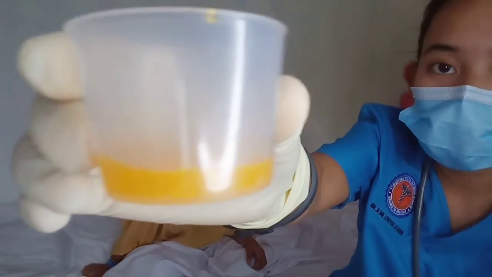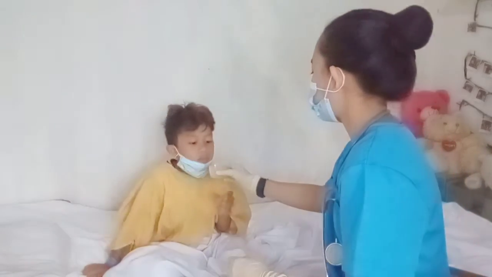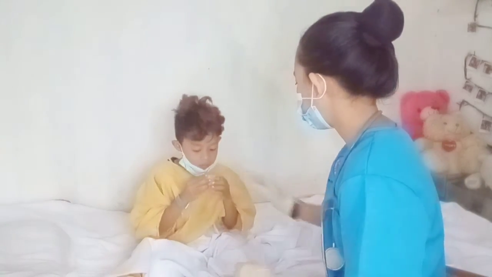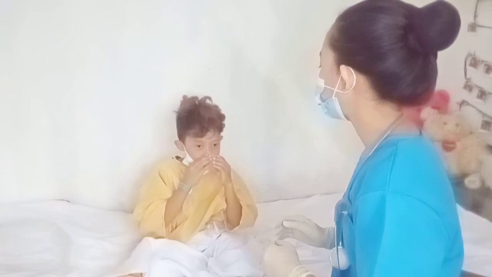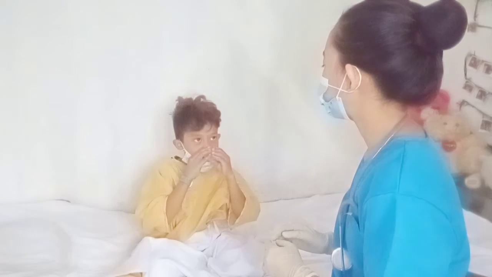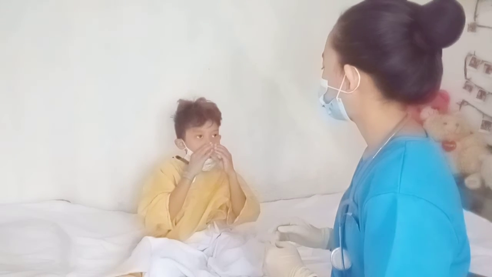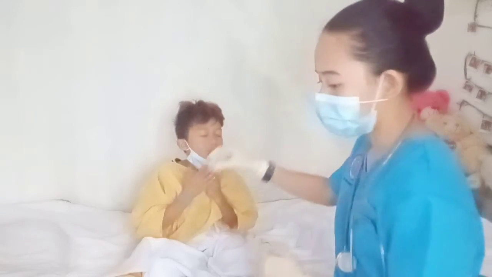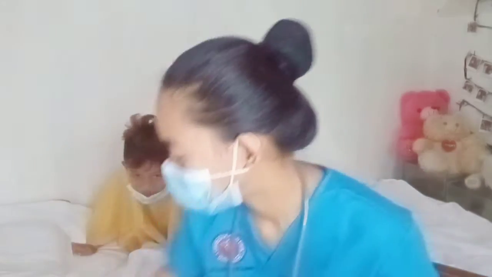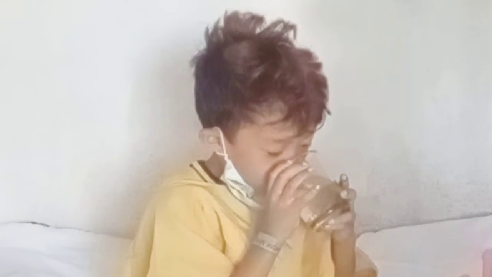So here is now the liquid form. Okay, very good. Then we're going to caution the client against chewing and swallowing lozenges.